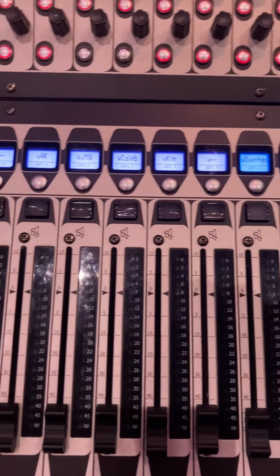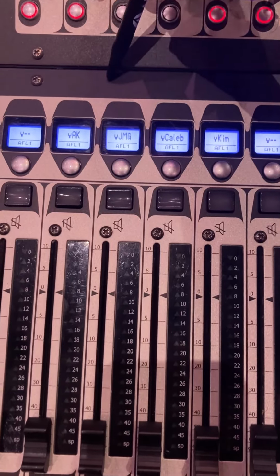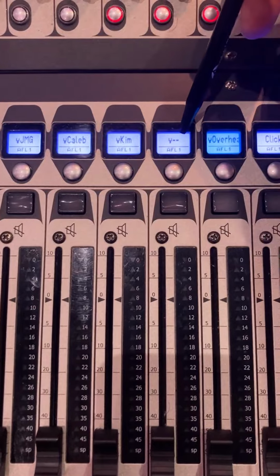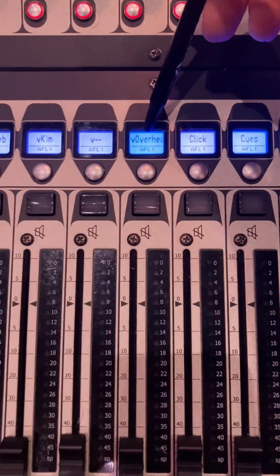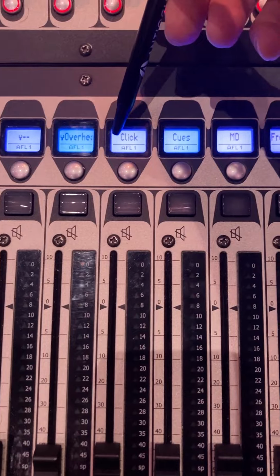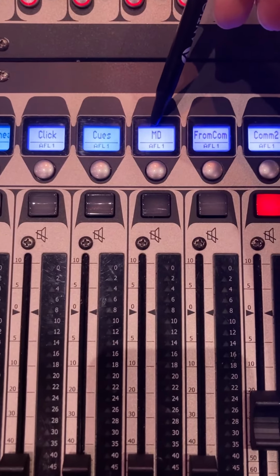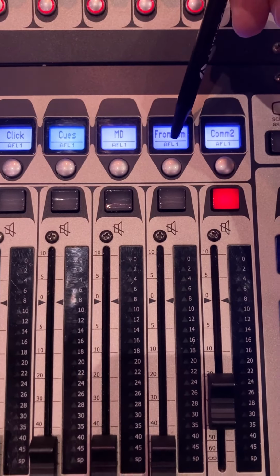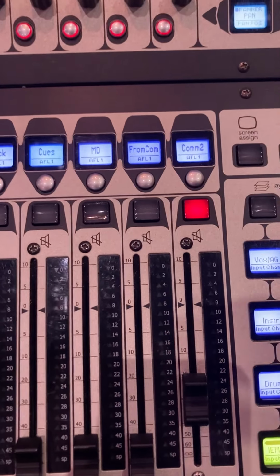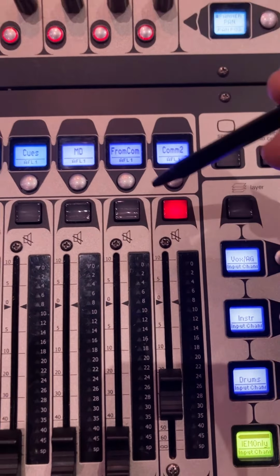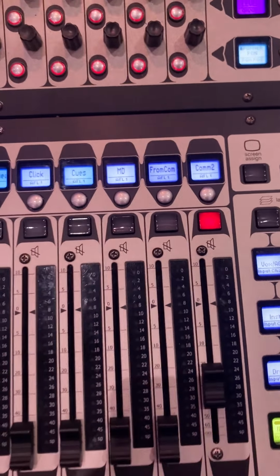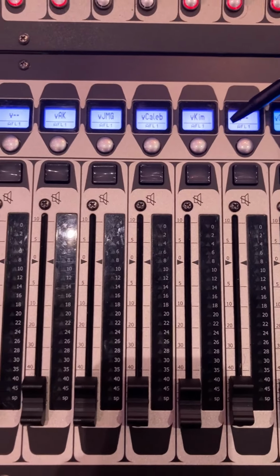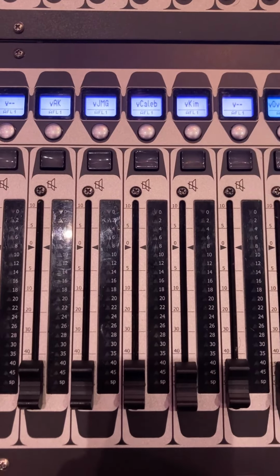This bank is comprised of a second set of vocal channels, a second overhead channel, and then things that only the band hears in their ears. So click, cues or guide, MD, and comm, our production intercom, coming back to the board and to the band. This second set of vocals is actually what the vocalists hear.